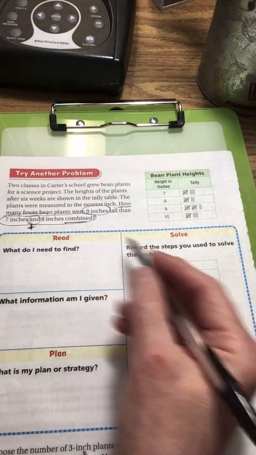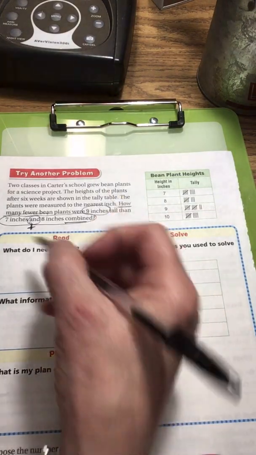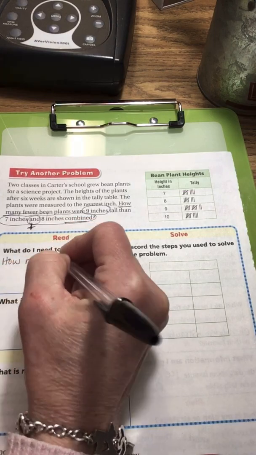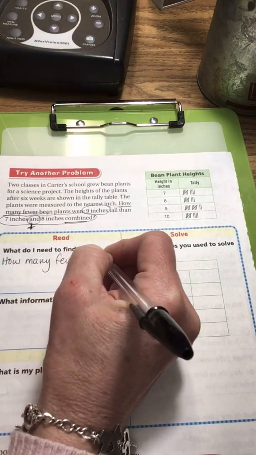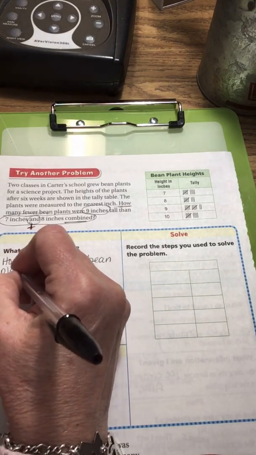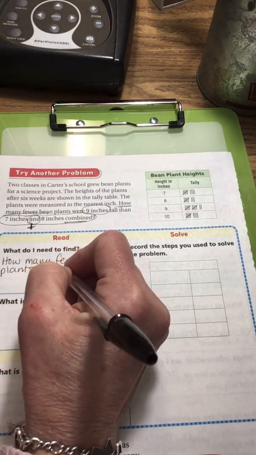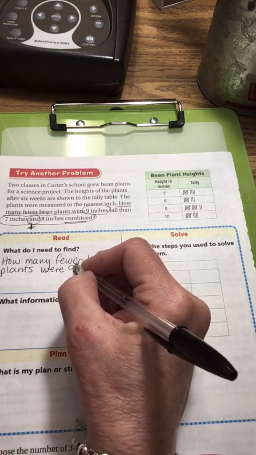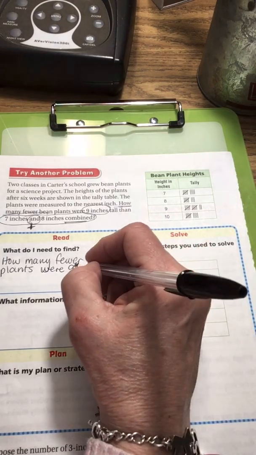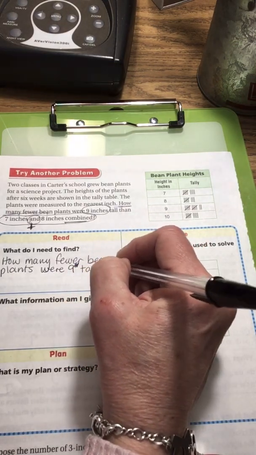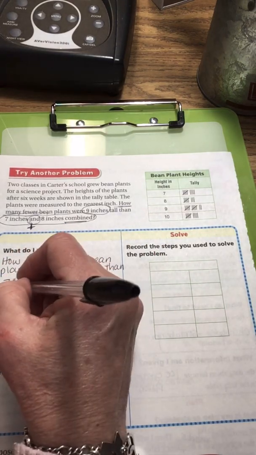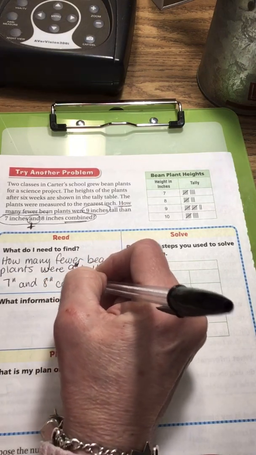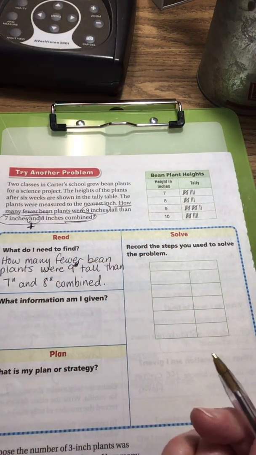It says, what do I need to find? We need to find, what does the question say? Recopy the question. How many fewer bean plants were 9 inches tall, then 7 inches and 8 inches combined? You can write 9 with 2 little marks up above it, kind of like quotation marks. That stands for inches. That's what we have to find.